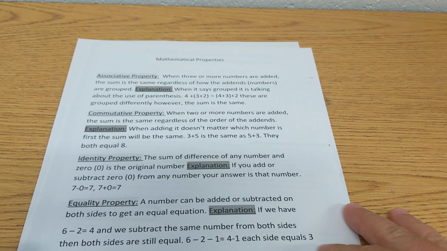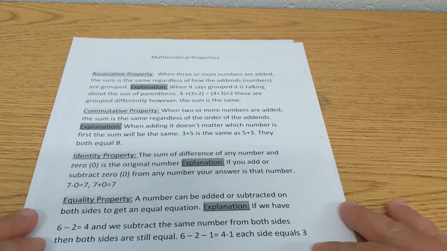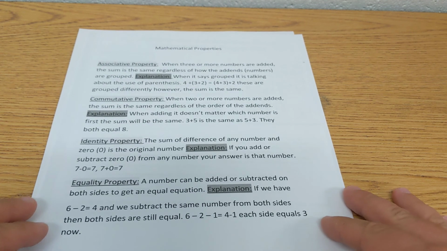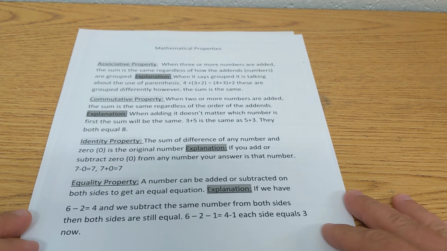And hopefully this clears up when we have questions maybe about what property is used in a math equation, that we can always refer back to this and look. So let's just go over these pretty quick. All right, so the associative property.